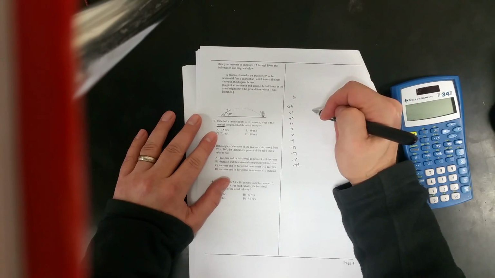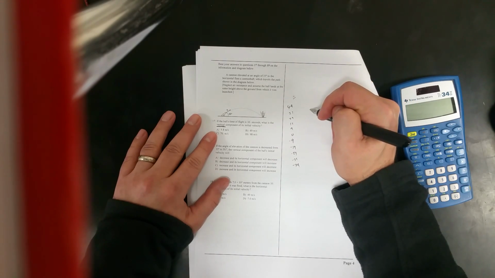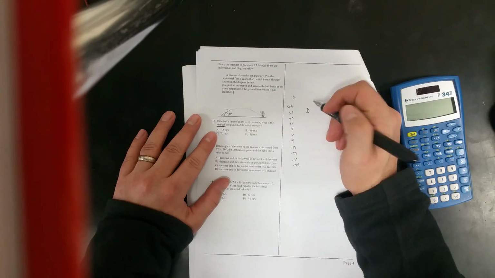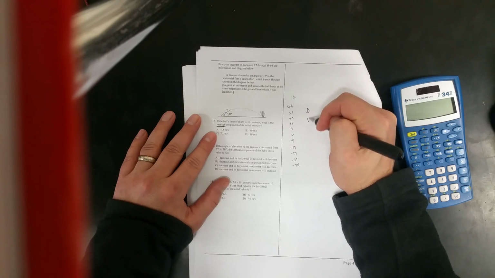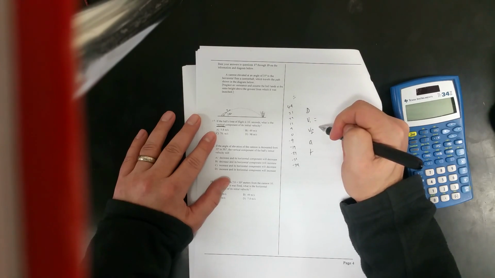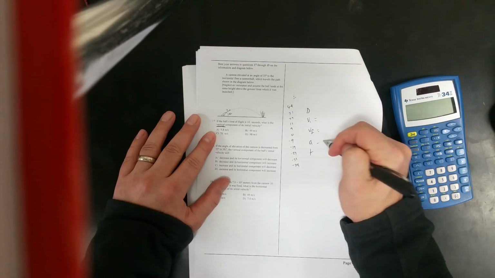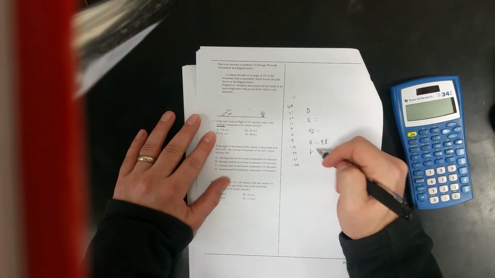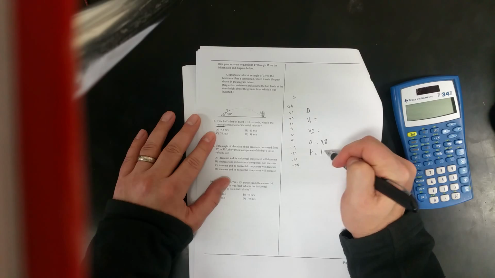But you can calculate this. You could just say d, vi, vf, a, t, and set these to a couple different variables. Negative 9.8. Time is going to be 10 seconds.